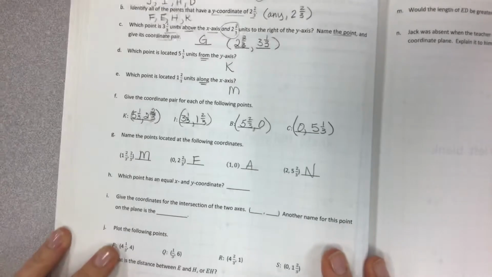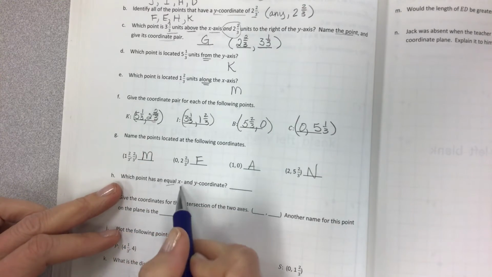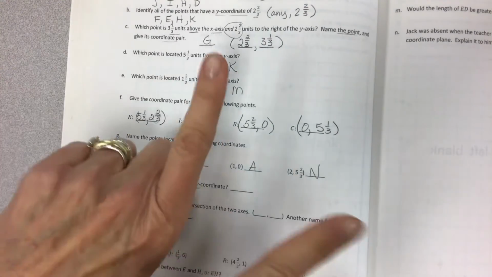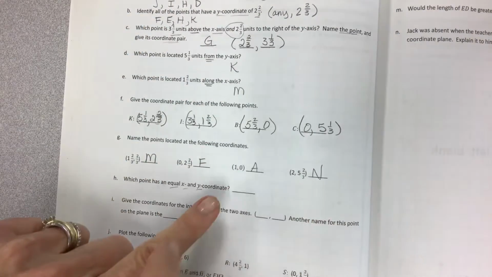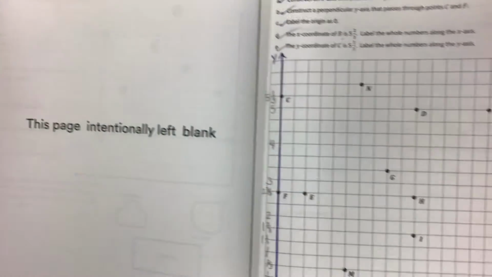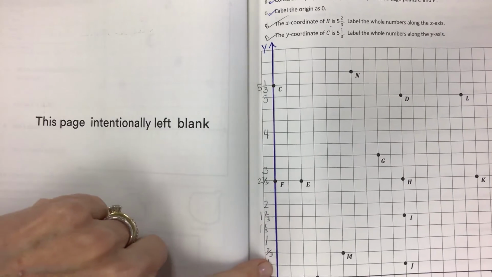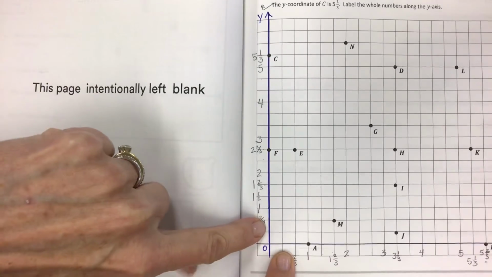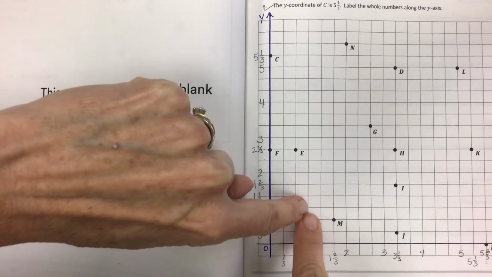Next one, which point has an equal x and y? Okay, when you're going out equal directions, it's going to have this diagonal that goes right through the middle. If it had both 1/3 and 1/3, it would be here, or equal here, or both 1.